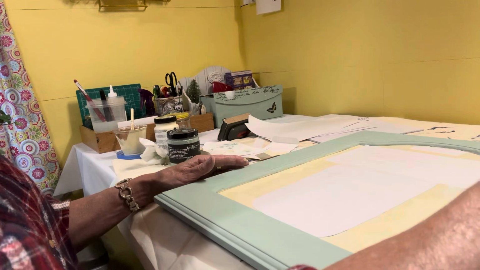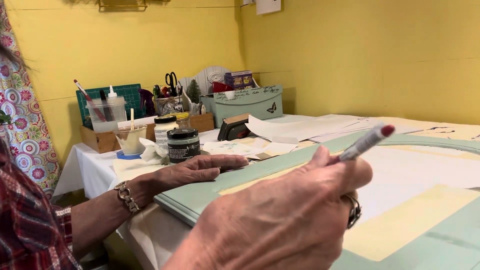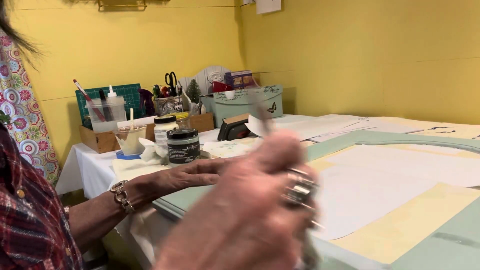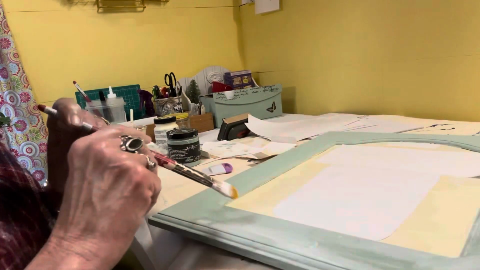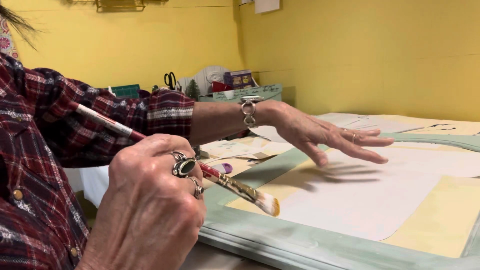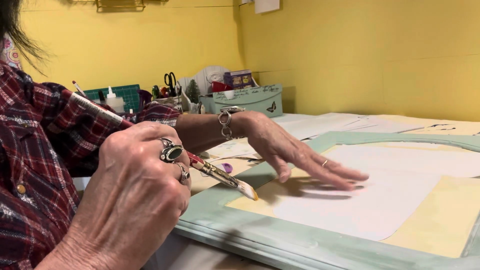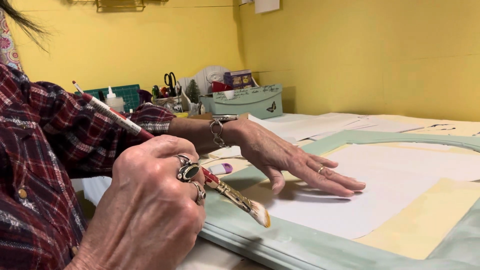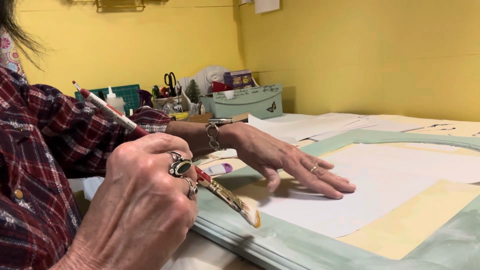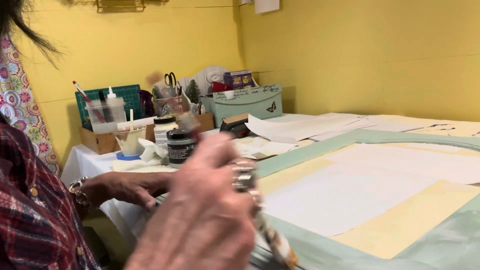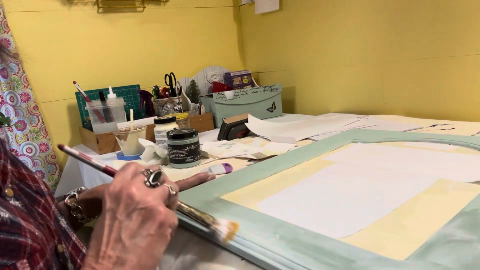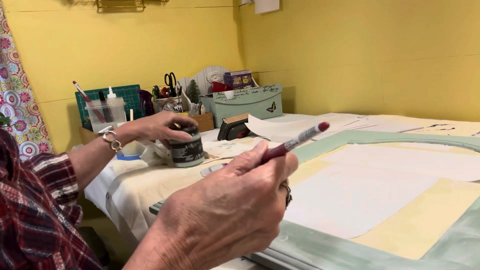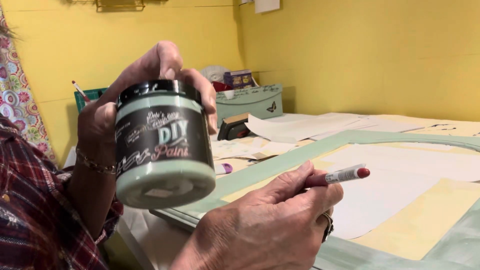But I'm going to go ahead and paint the frame and everything with the Mod Podge, just using it as a sealer. I've got it all down. Now, I don't paint Mod Podge on the back. I leave that dry. And then tomorrow I'll come with some water and a cloth and rub it all off. But I'm painting the rest of the frame with the Mod Podge as a sealer for my DIY paint.